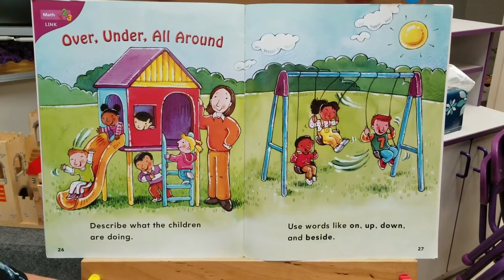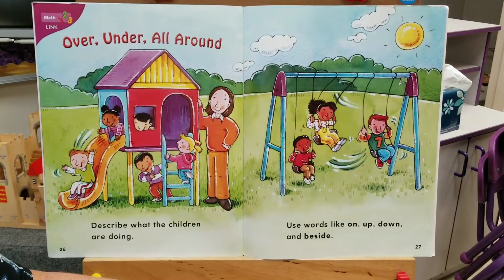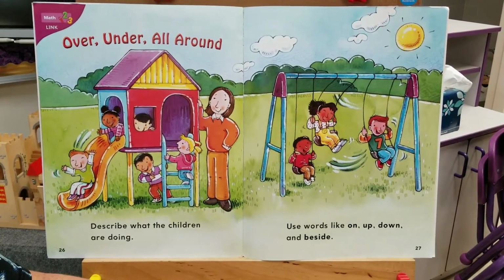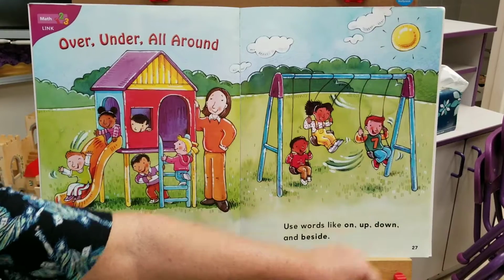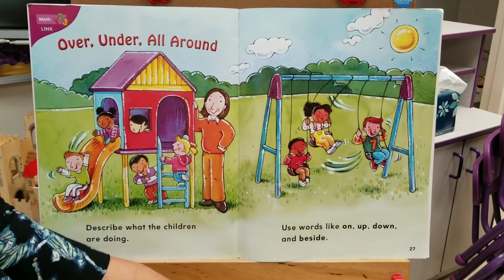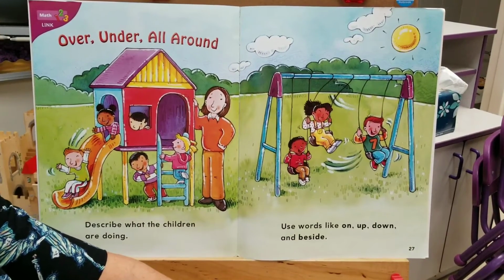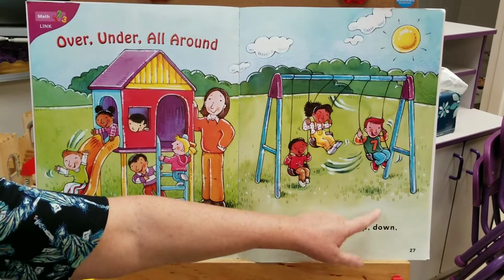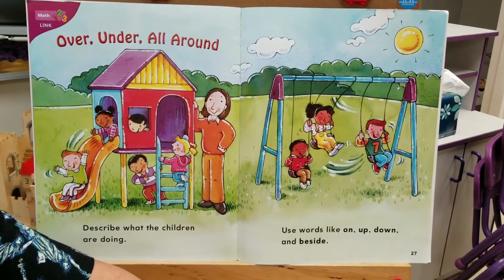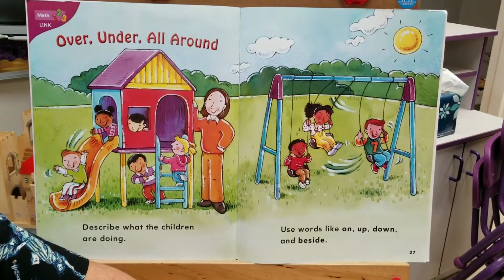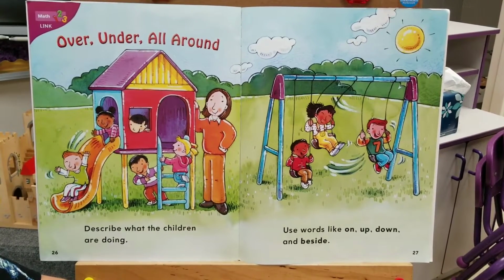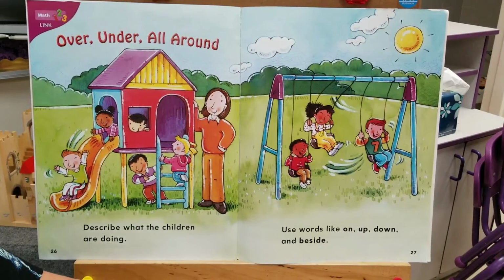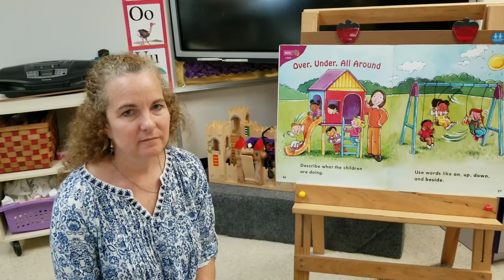What else can we say about the boys and girls on the swing? What happens if this boy jumps? Might be dangerous, but he would be off the swing. Now, on and off are opposite words too. There's a lot going on in that picture. Look around at it. See if you can find some things that I might have missed.